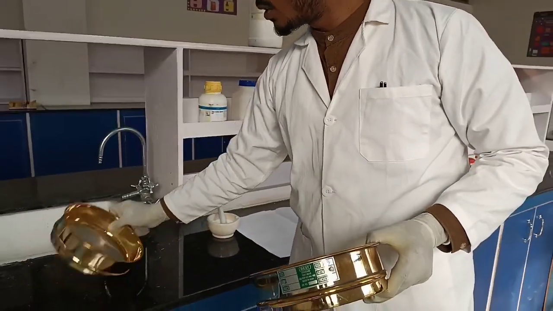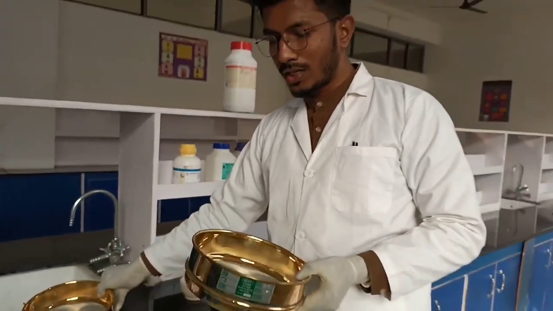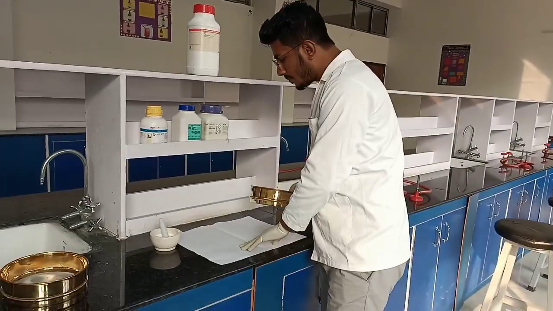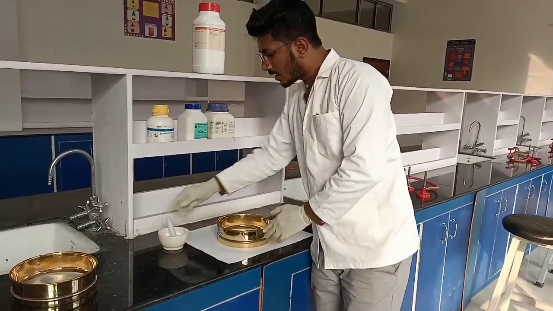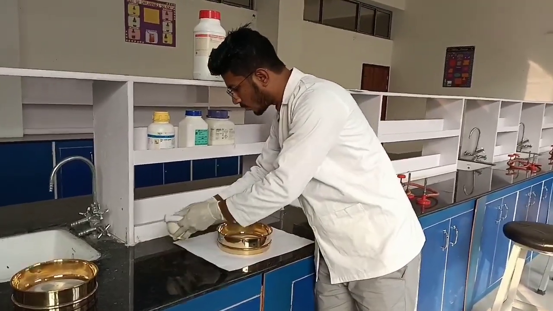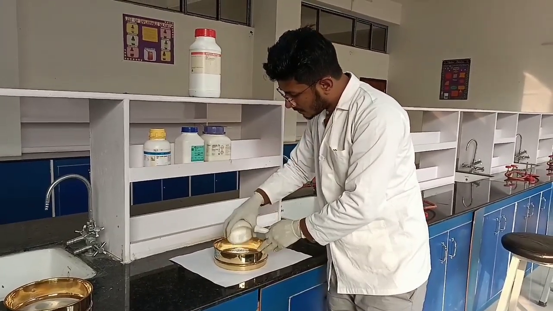अभी अलग-अलग sieve number होता है आपका. ये हो गया आपका sieve number 80. So for dusting powder, what we need to use is sieve number 85. So in this we will take a clean paper so that we can collect the ingredients that will pass through. Make sure you don't waste. After this we will pass it in the sieve.